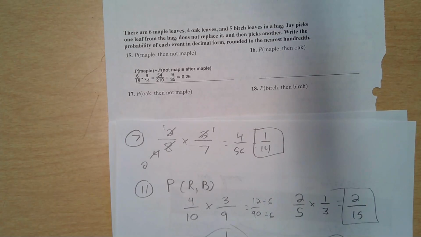So an oak first, and then not a maple. Then not a maple. Right. So not oak, then maple. It's oak, then not maple. So after you pull out your oak, how many of them are not maple leaves left in the bag?